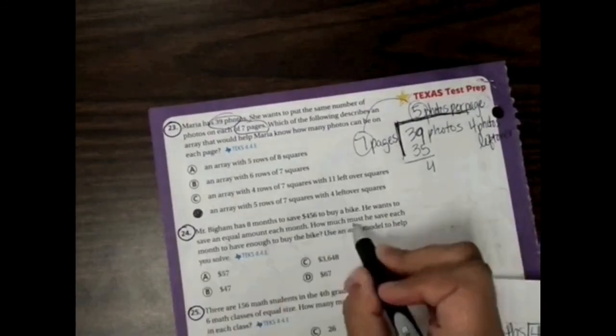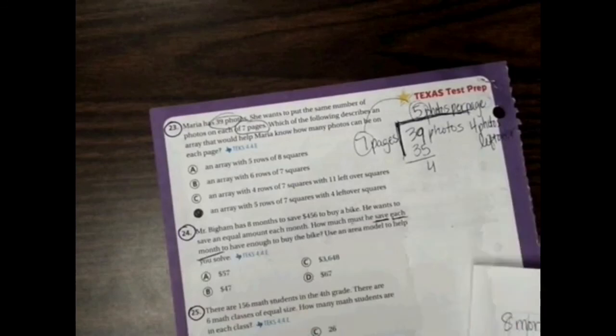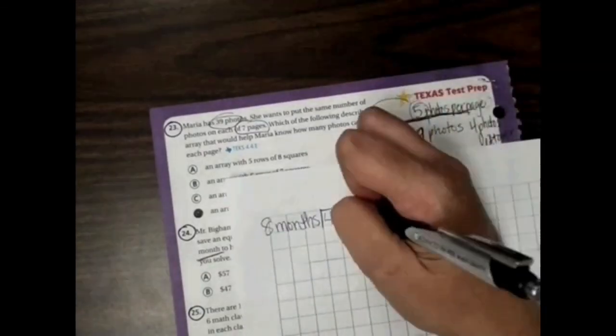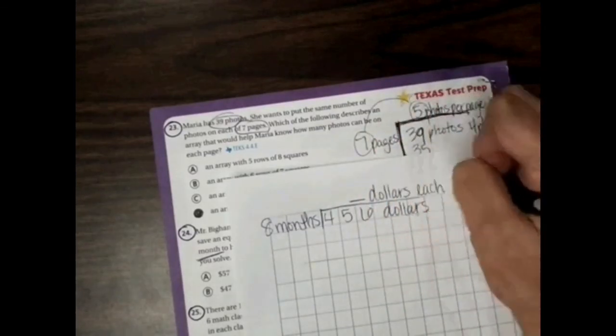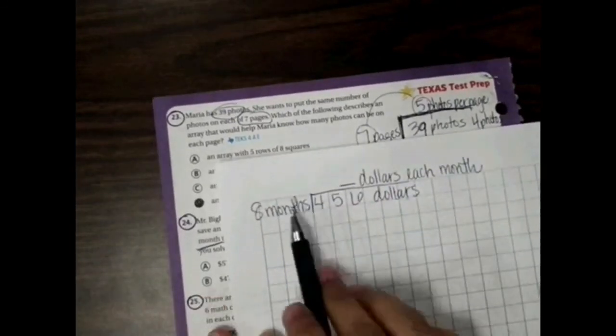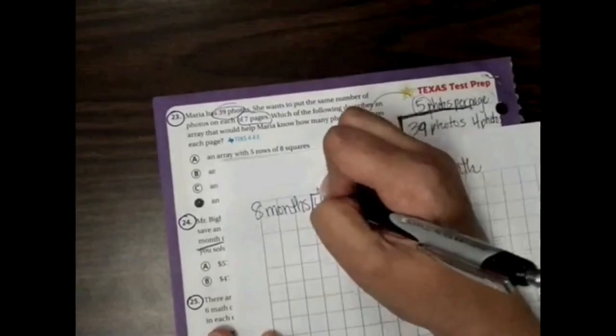So if you read the question, how much must he save, that's your money, each month. So your question needs to match up with your division problem. So over here there's nothing to cancel, so my answer will be blank dollars each month. And that matches up with what the question wants, so I know I'm solving this correctly.